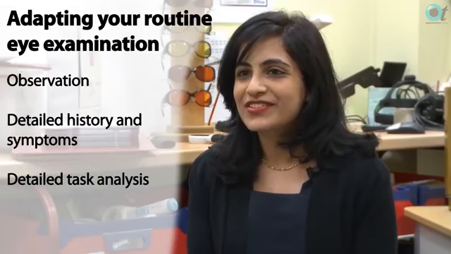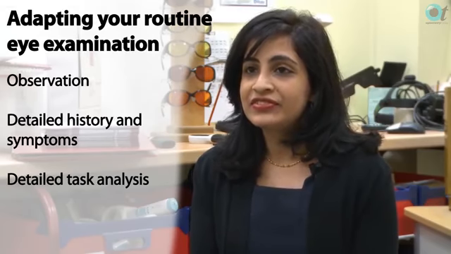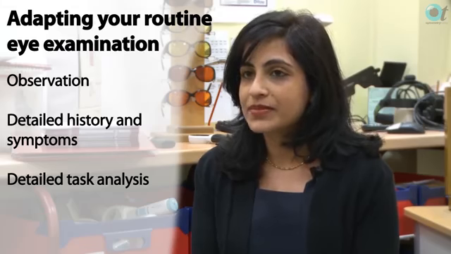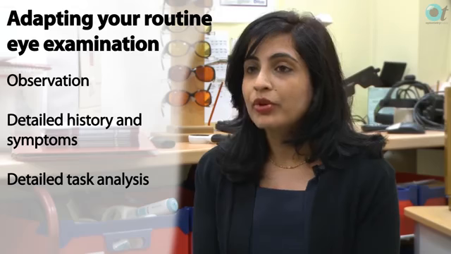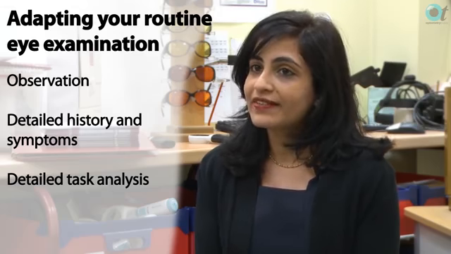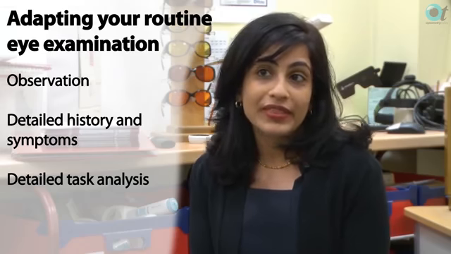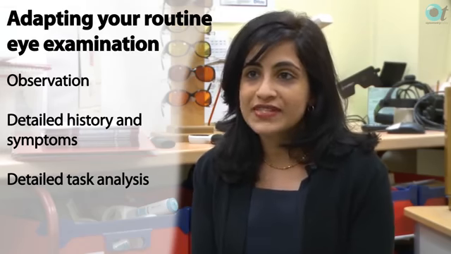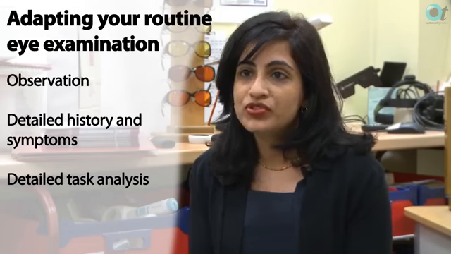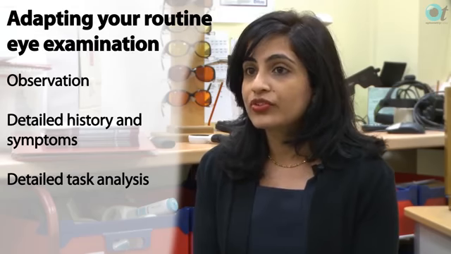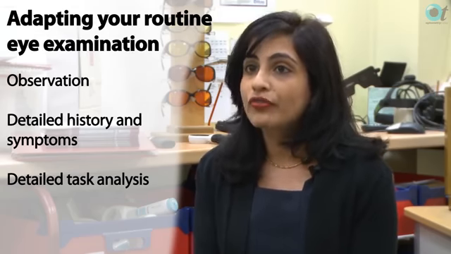It is also important to take a detailed history and symptoms. Not only are we focusing on ophthalmic history, but also on whether the patient is living alone or with family. Are they living in a flat with lifts or a house with stairs? And all this is important for us in order to build up a picture of that patient.